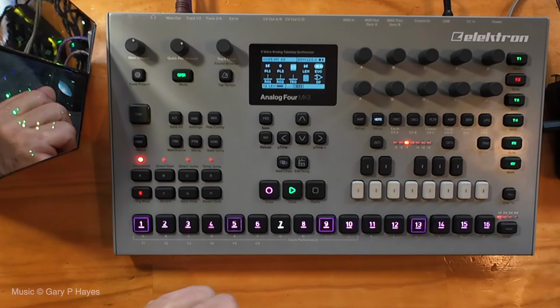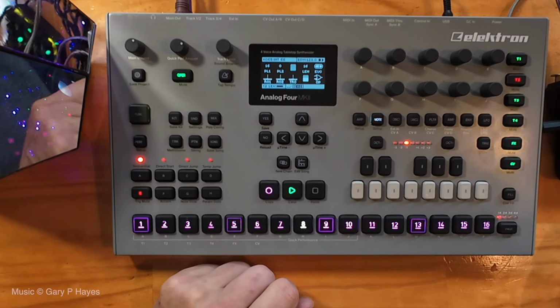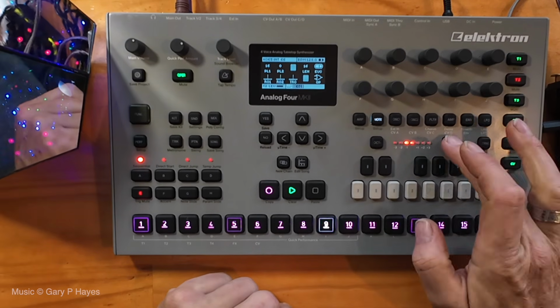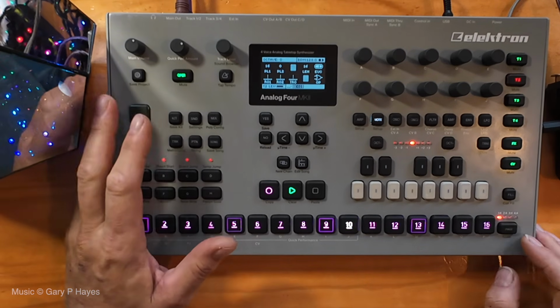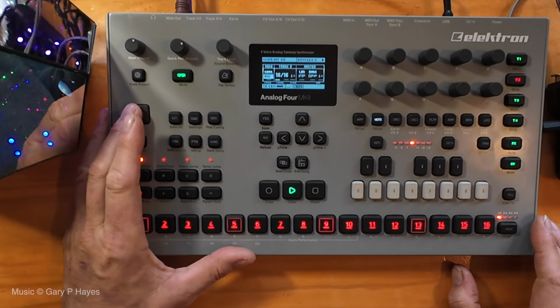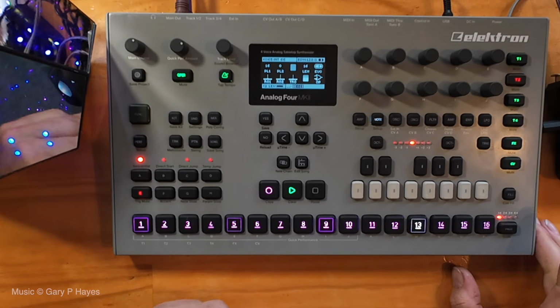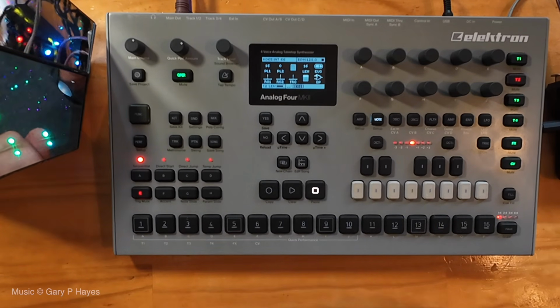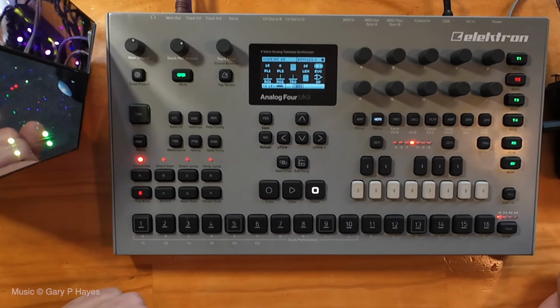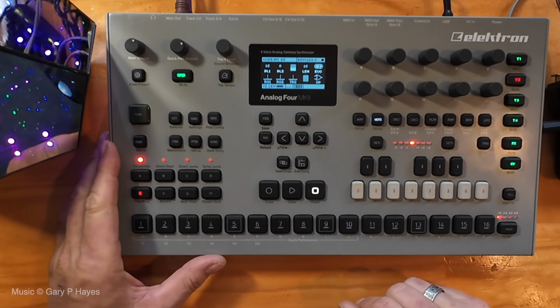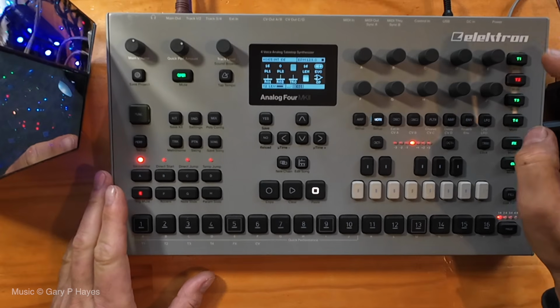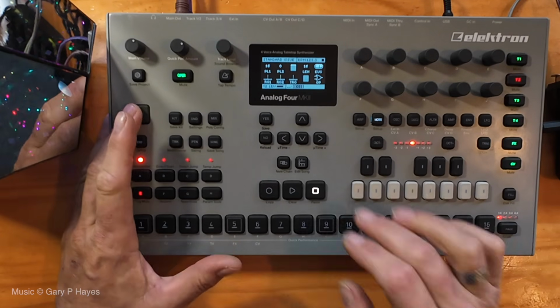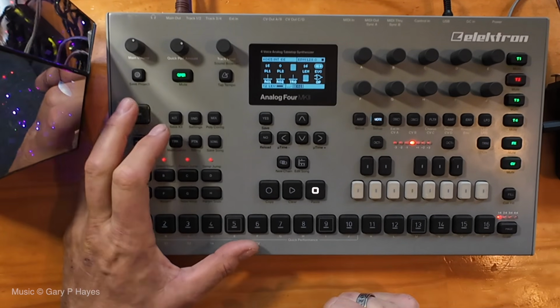Just restart that. Slightly out of time. Is this quantized? That's a point. I didn't even check if these tracks are quantized, because I played that in live, so I just want to make sure that these are indeed quantized.